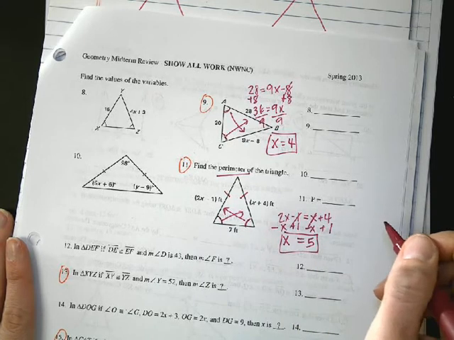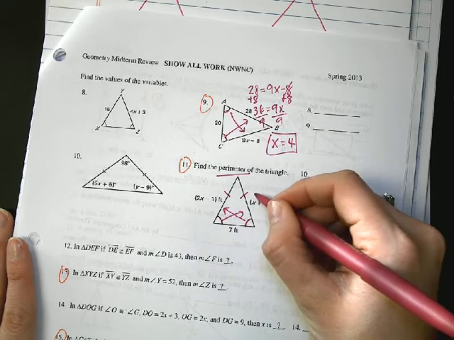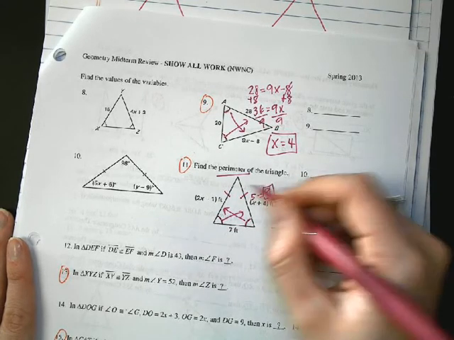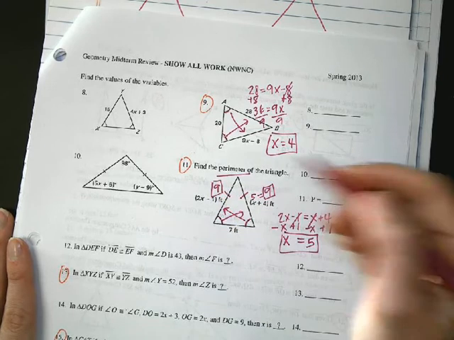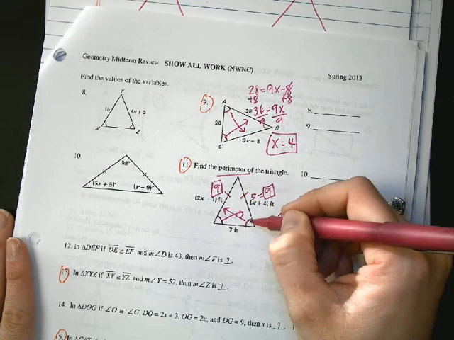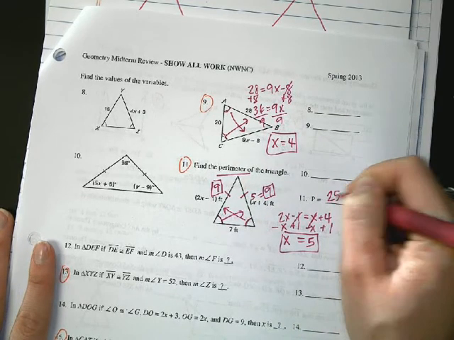But I'm not finished because I need to go back and find the perimeter. So I plug in 5 plus 4 is going to equal 9 for this side, 9 for this side, and I know my perimeter means I add all the sides. So 9 plus 7 plus 9 is going to be 25 feet.